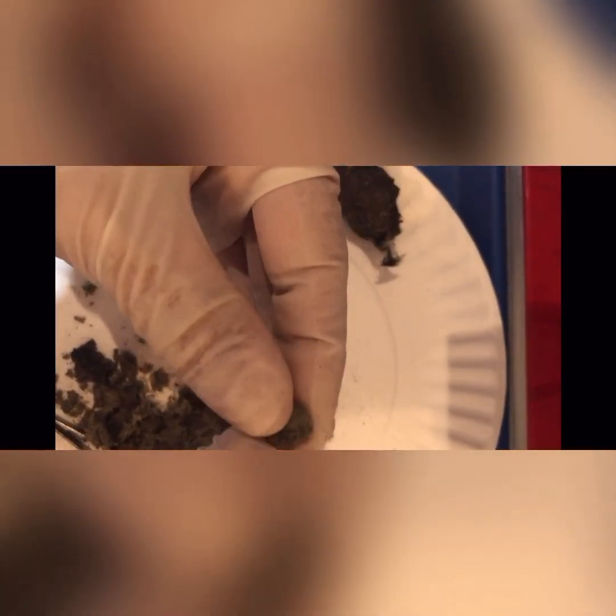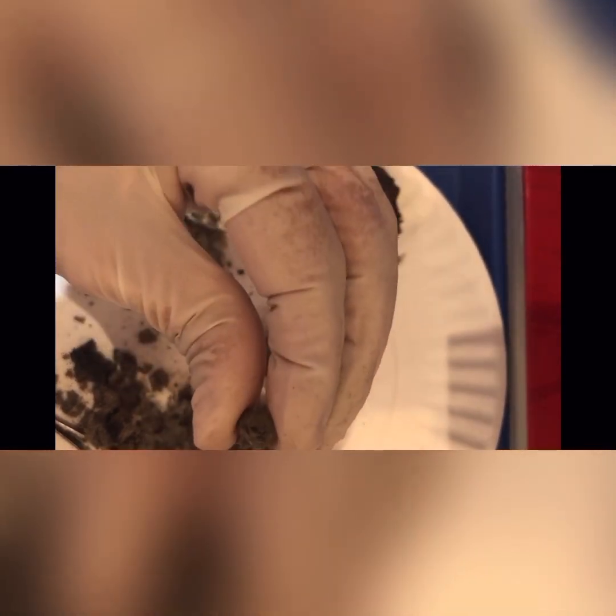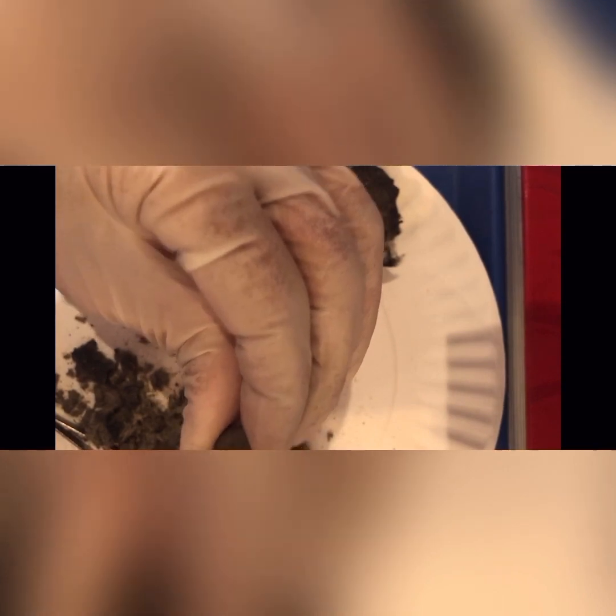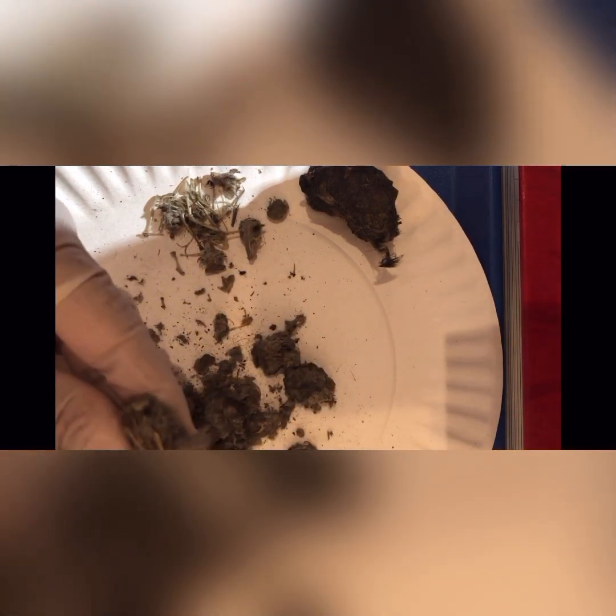Sometimes you might find broken pieces and you have to figure out later. So I don't know if this is part of a skull, but we'll figure it out. We'll see what we have and what we don't. And I am gonna just start picking out some of my bones in here. Oh, there's a whole bunch in here.